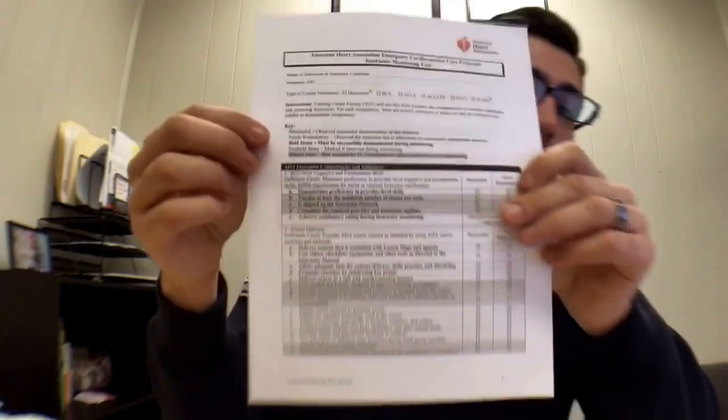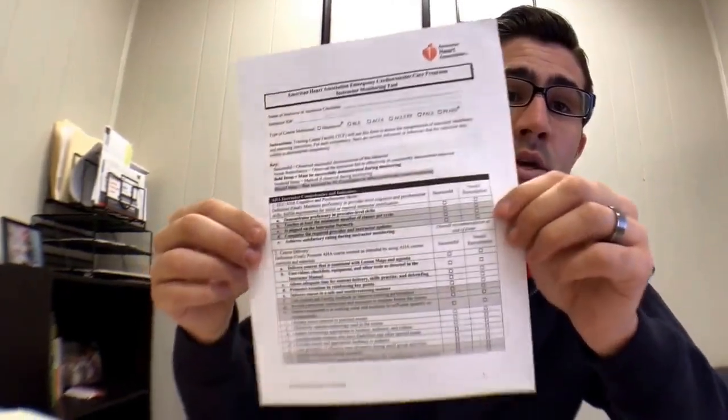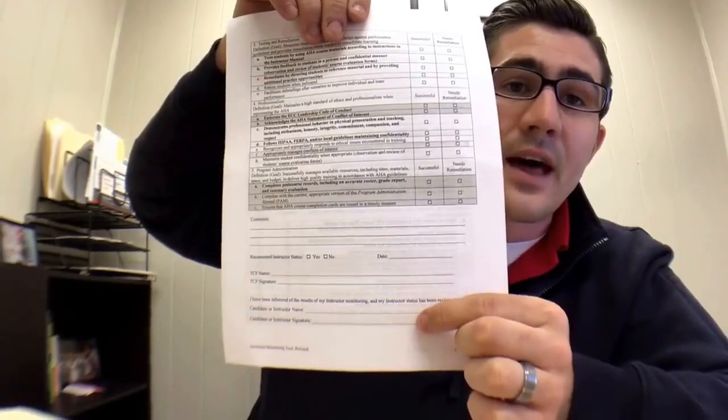The monitoring form looks like this. There's a lot of outdated monitoring forms out there, and so you want to make sure that your training center faculty or coordinator is using the most recent and updated form. So it looks like this, and on the back it has a spot for the training center faculty to sign and a spot for you to sign. And this is important because some of these forms look identical to this, but they're missing this bottom portion for you to sign. The AHA has added that on. So you need to be signing this monitoring form after you've gone through the whole process.